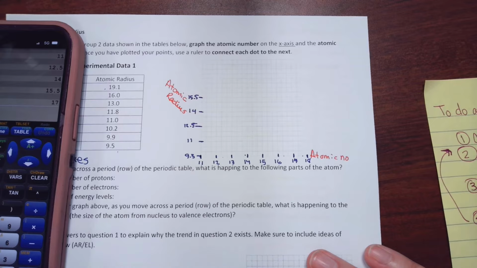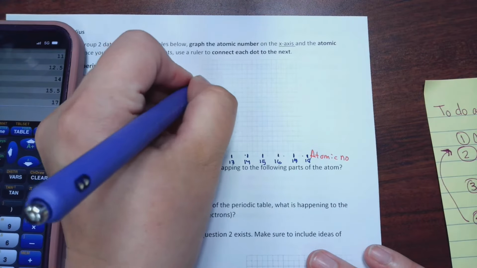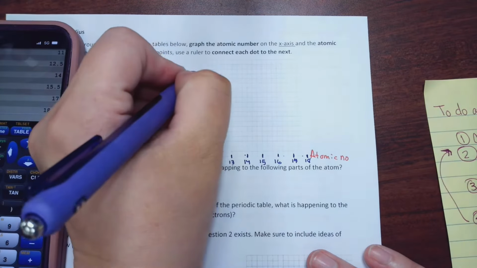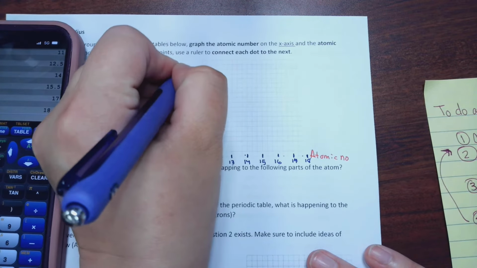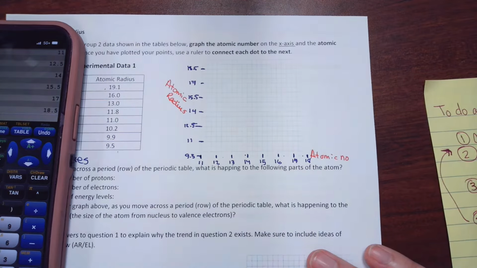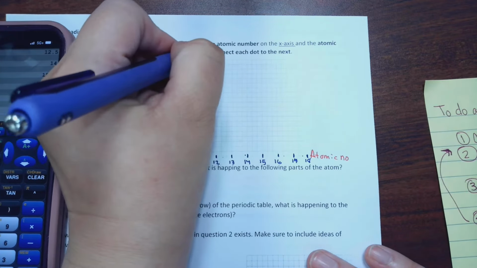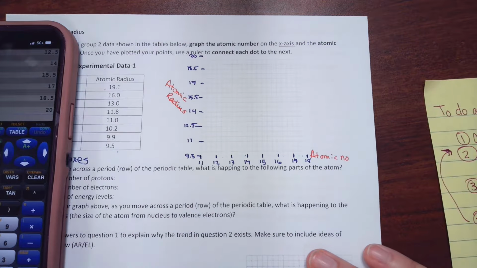Add 1.5, skip 3 boxes. This is 17. Add 1.5, skip 3 boxes. This is 18.5. Add 1.5, skip 3 boxes. And again, we're a little off the grid because we rounded, but that is okay.